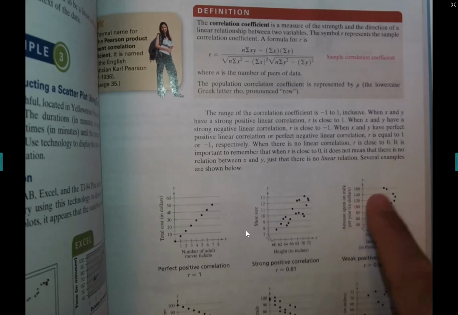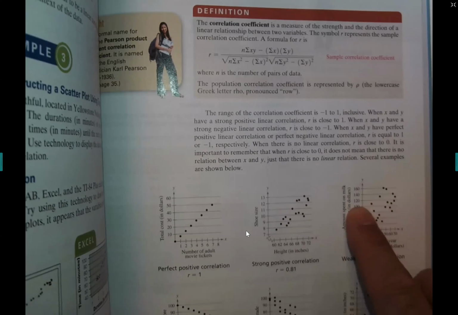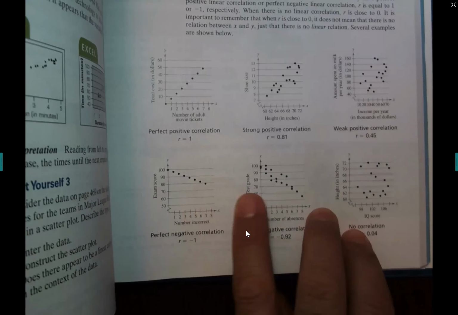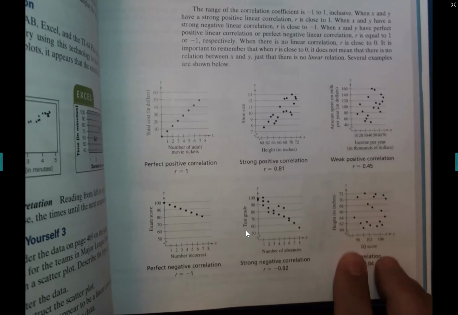Now look at this one, guys. It seems to be positive, but it is more scattered, just widely spread than the previous one. So look what R is, 0.45. This is all done using technology. Look at the next one. R is -1 right here. Here, it looks like very strong negative correlation. As X increases, Y decreases. And look at the R, -0.92. This is weak. And look at the R, that reflects on that, it's 0.04.